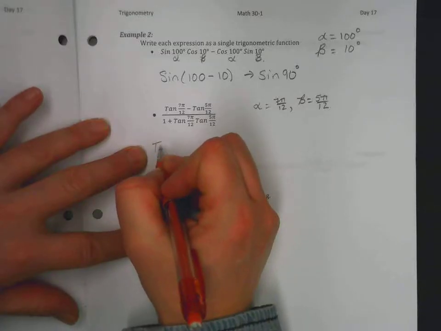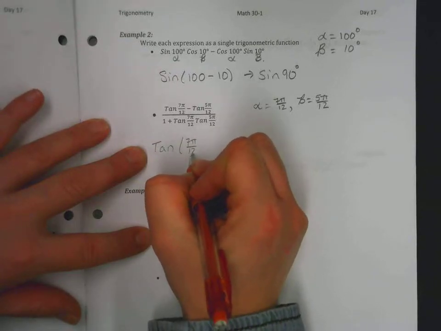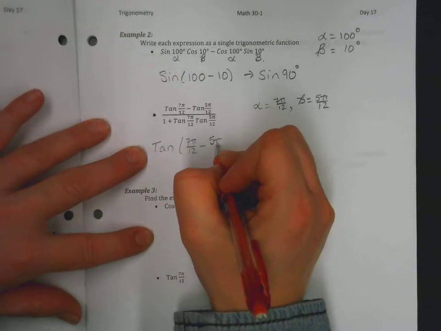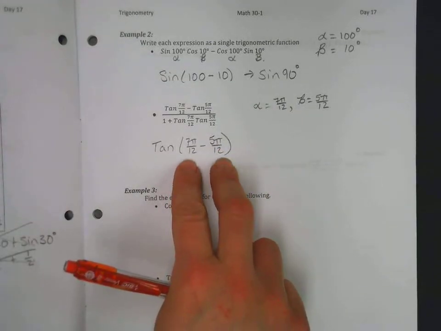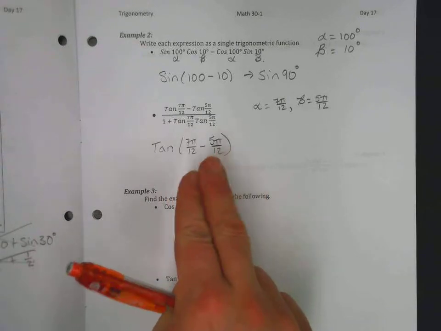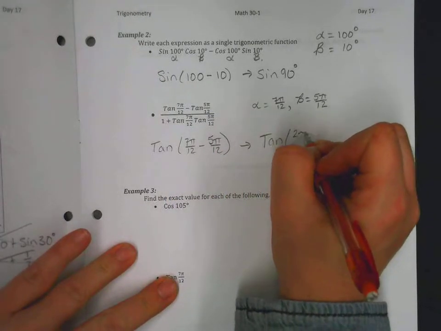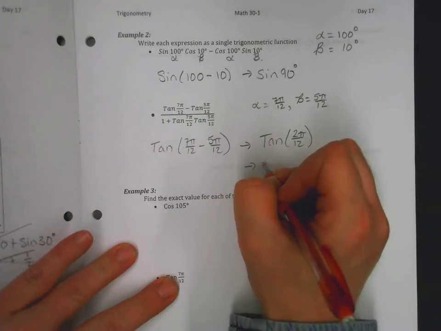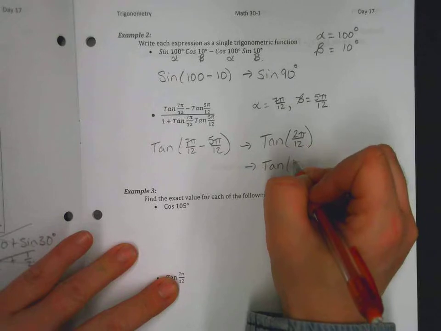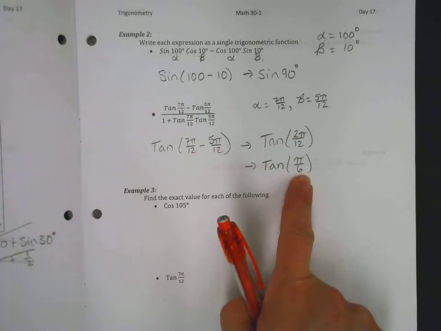This would be equivalent to tan of 7 pi over 12 minus 5 pi over 12. We don't really know what these angles are on the unit circle, but when I subtract them, I'm going to get 2 pi over 12, which in turn gives me pi over 6, which is an angle on my unit circle that I can look up.